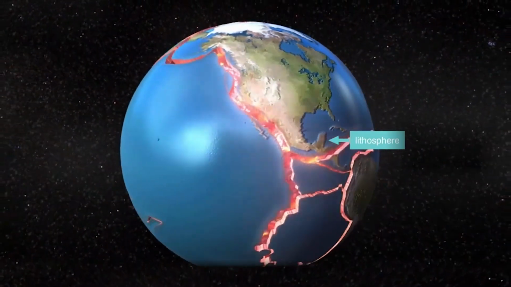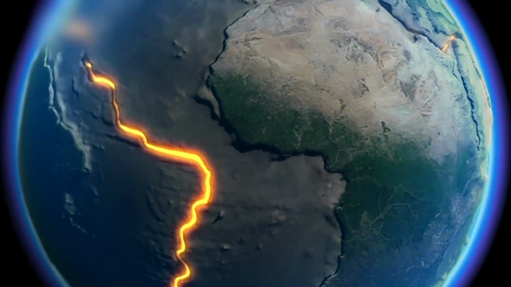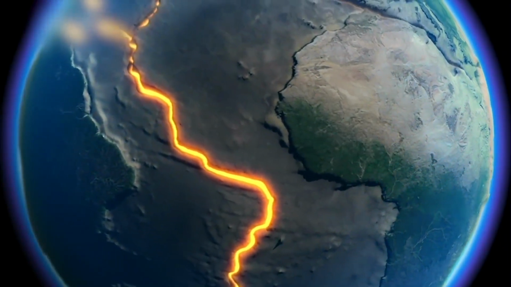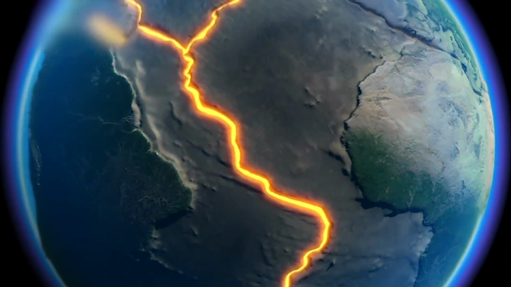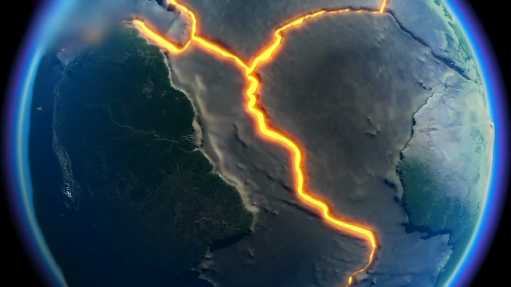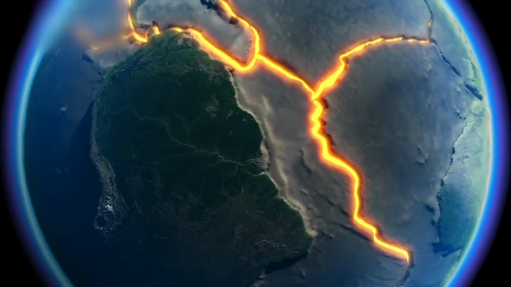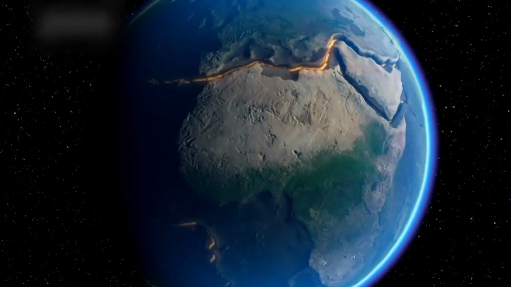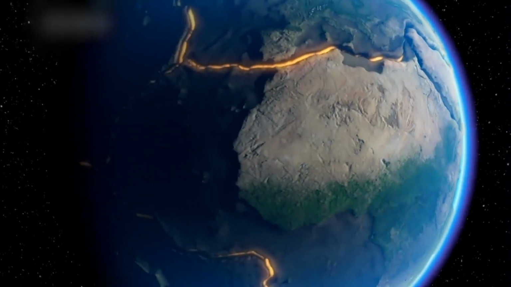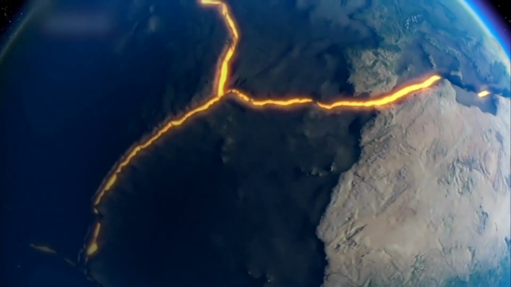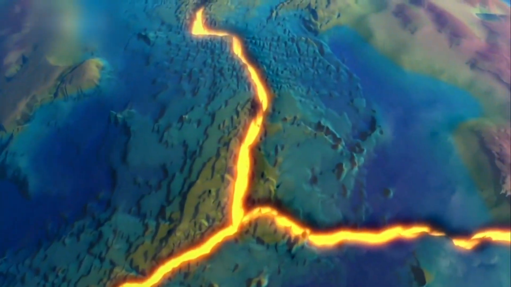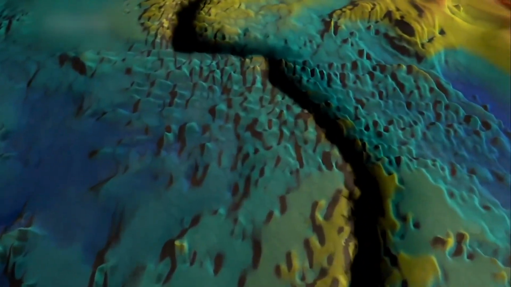And when you see a boundary between one piece of lithosphere and another piece of lithosphere, and you see all of the stresses that that boundary is exposed to, you create essentially all kinds of different geological phenomena. Where plates converge, you typically have mountain building, volcanic activity, deep earthquakes.